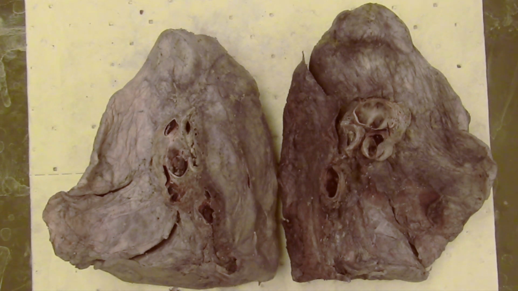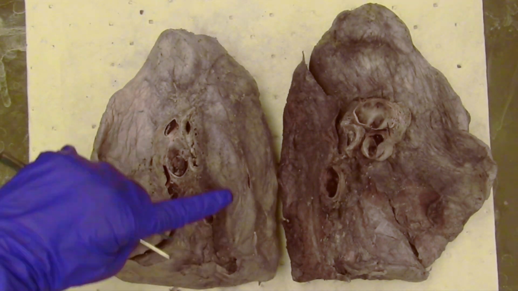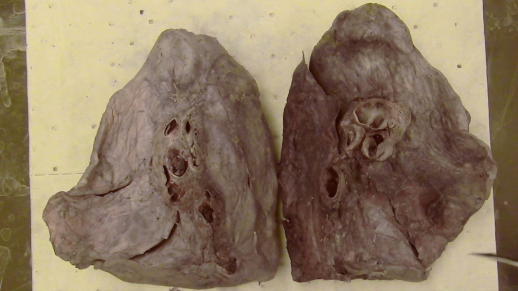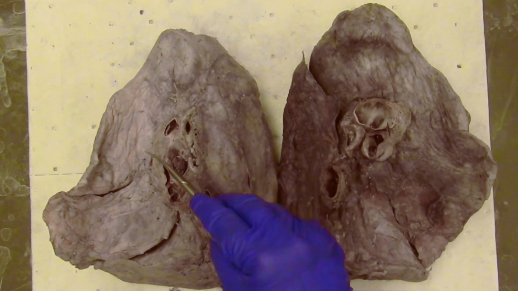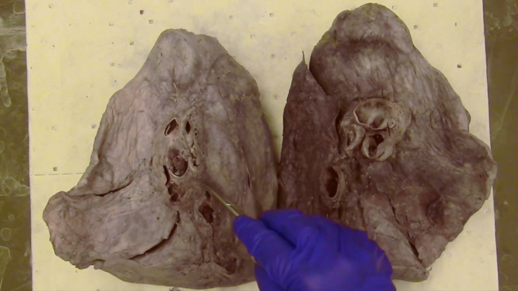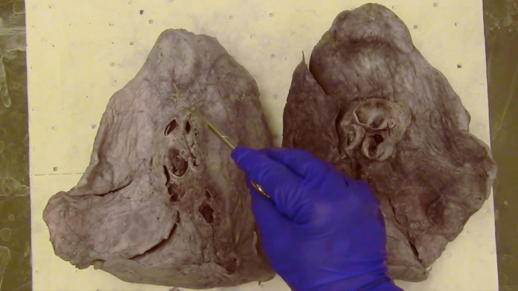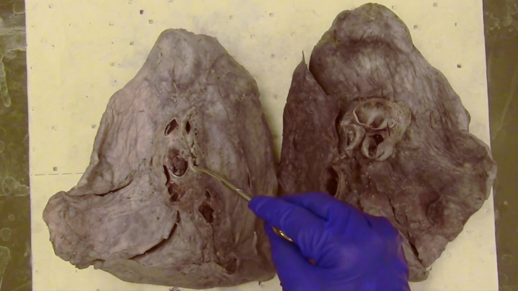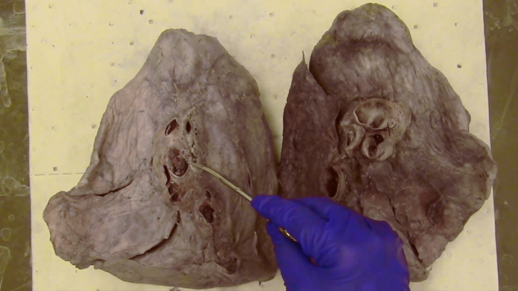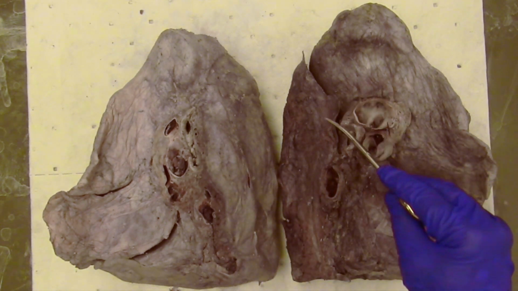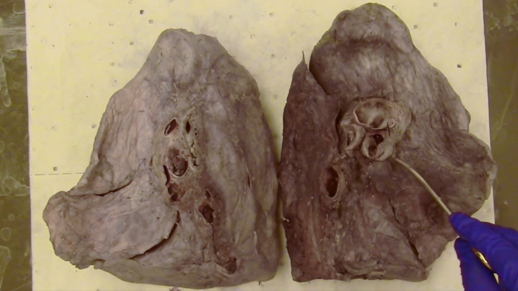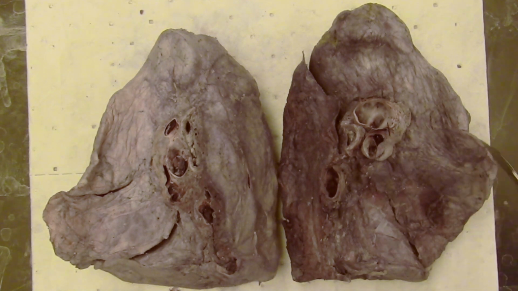After removing the lungs from the thoracic cavity, we can now examine the lungs in their entirety. Let's look first at the mediastinal surfaces of the right lung and the left lung. Here, it's very clear to see the root of the lung that we mentioned, that we had to cut through to free up the lung from the thoracic cavity. Here is the root of the lung of the left lung.